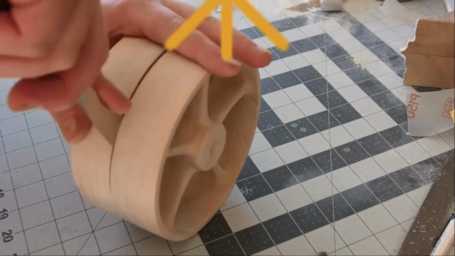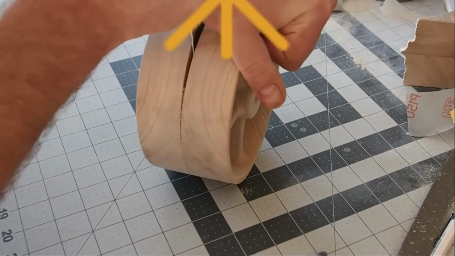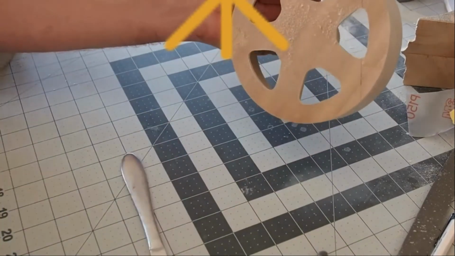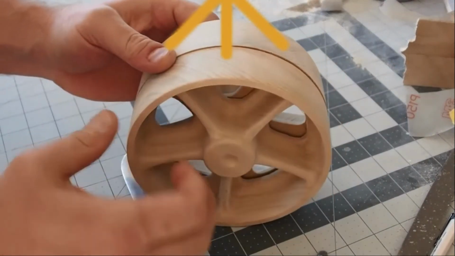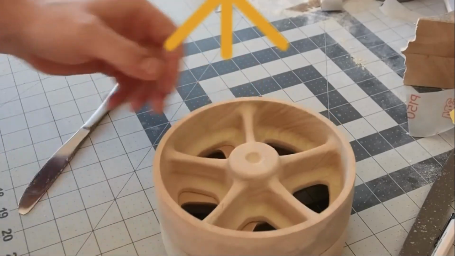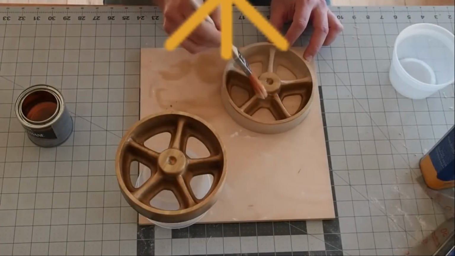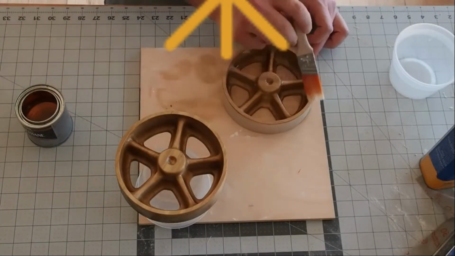Once all the sanding was done, I could re-split the pattern. I used a few coats of polyurethane to seal the surface.